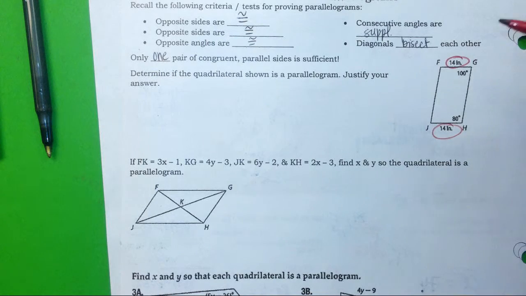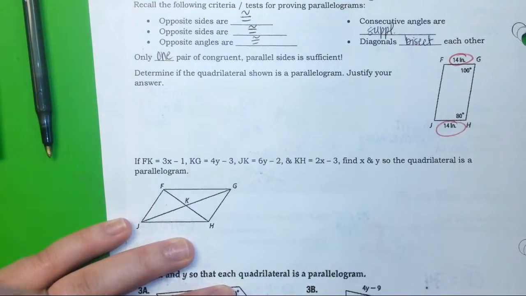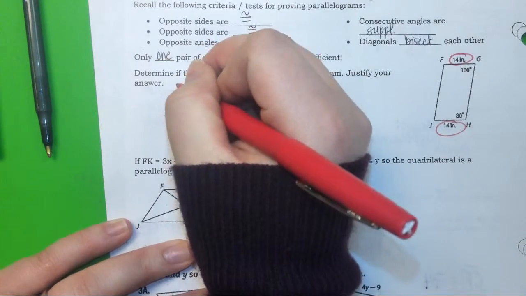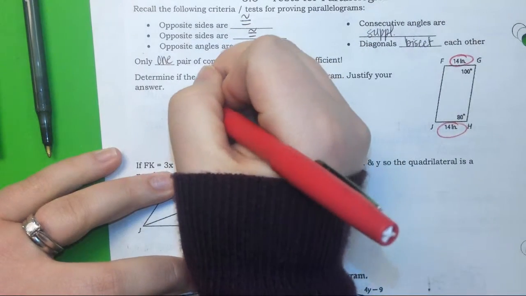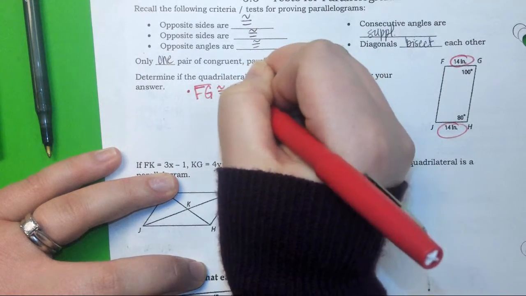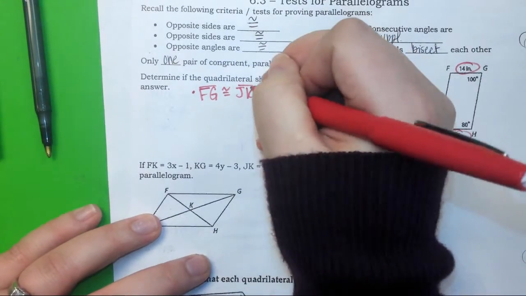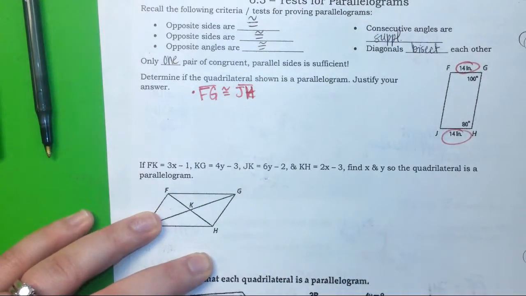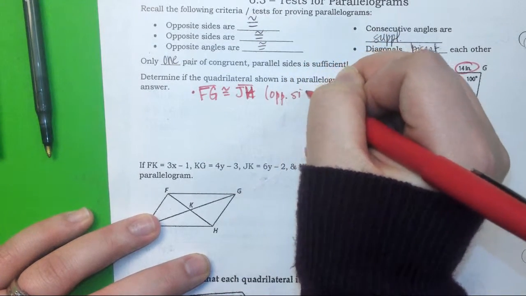So this one says determine if the quadrilateral shown is a parallelogram, justify your answer. Well, I want to say yes because I know I have FG is congruent to JH. So I know I have opposite sides congruent.